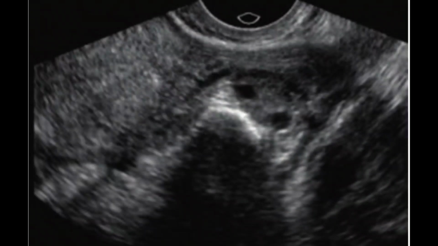This is a transvaginal image. On this image, you can appreciate a small hypoechoic tubular structure, which is the fallopian tube. This fallopian tube is not significantly enlarged, although it is enlarged to some extent, because if it is visible, it means it's enlarged. We will call it a mildly enlarged fallopian tube. In the view, you can appreciate the ovary as well.